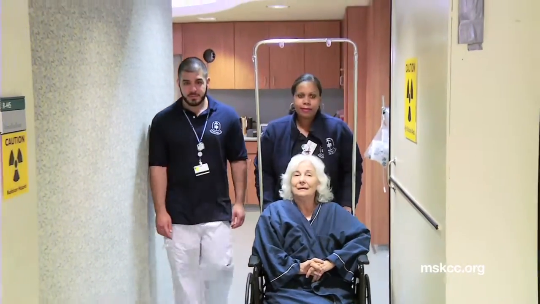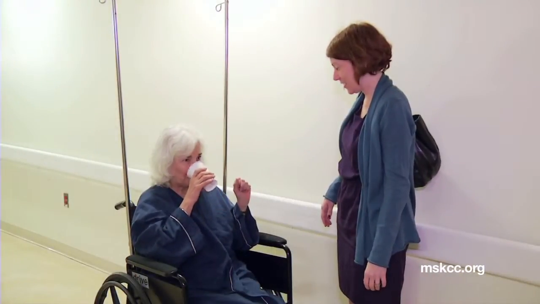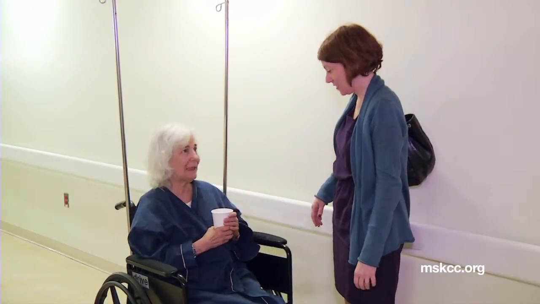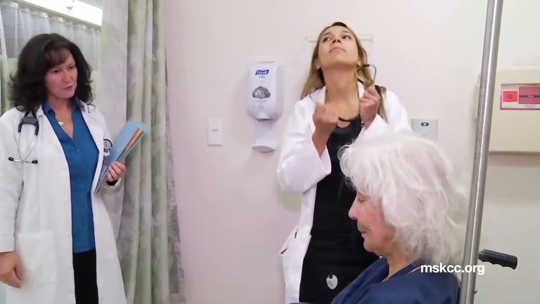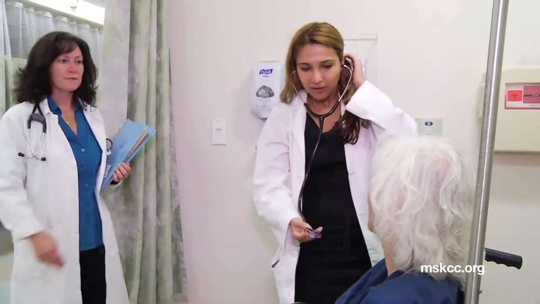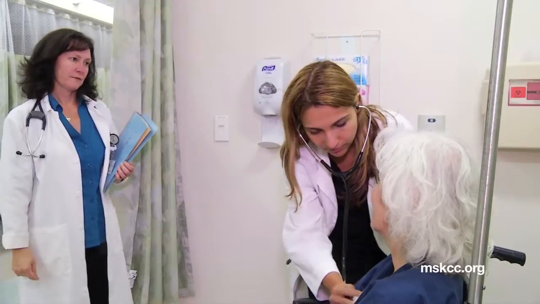Each session takes about 15 minutes, but the radiation beam is only on for just a few minutes and you won't feel anything. Your doctors and a radiation oncology nurse will see you at least once a week while you are on treatment to make sure you are doing well and address any concerns you may have.